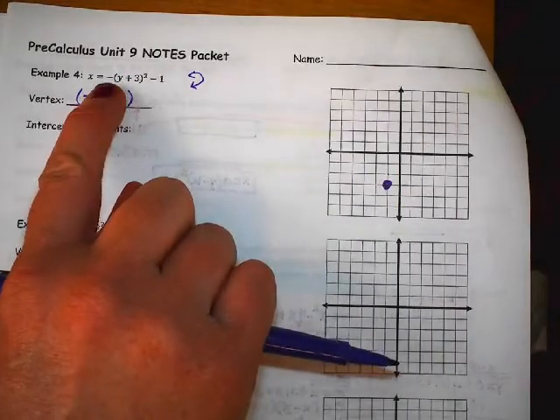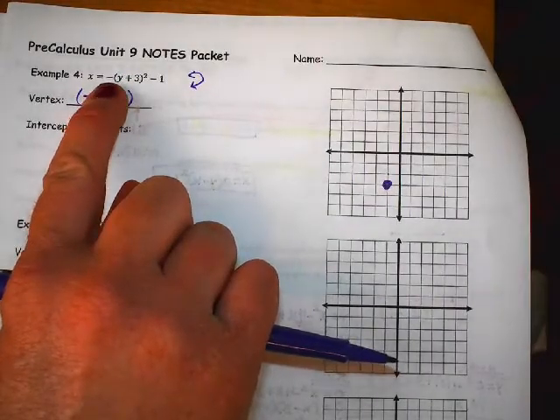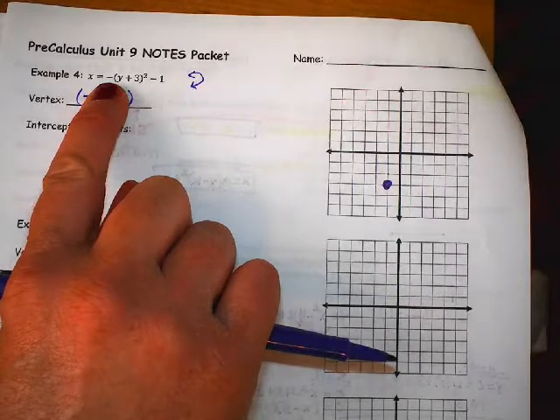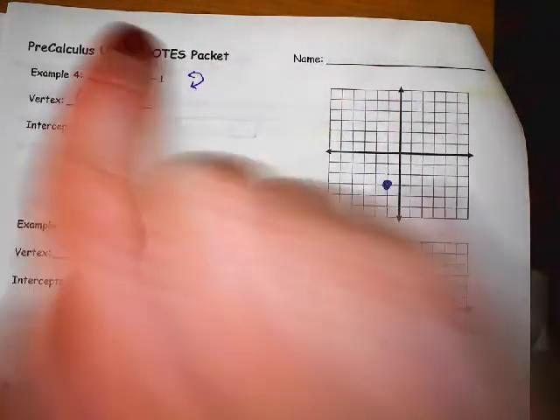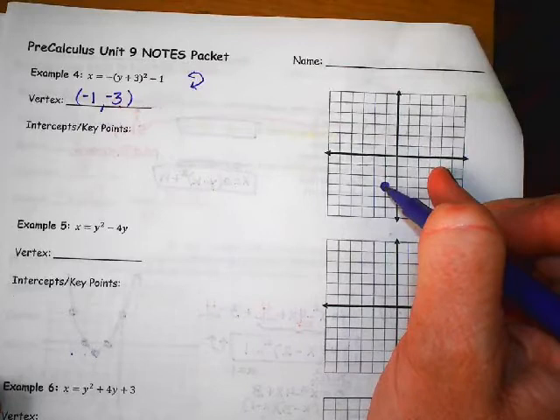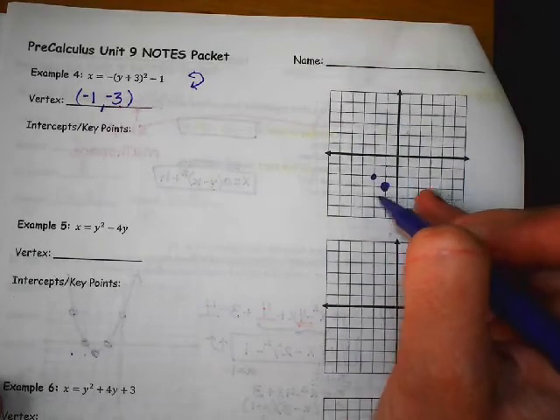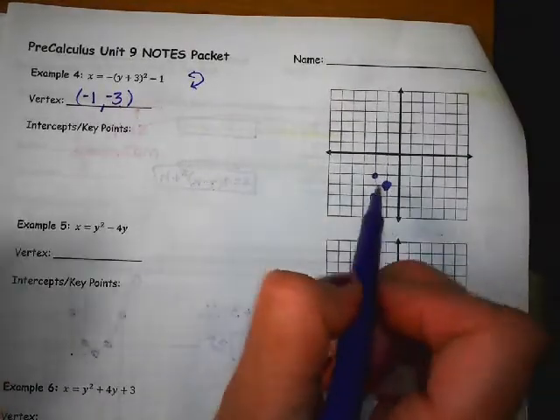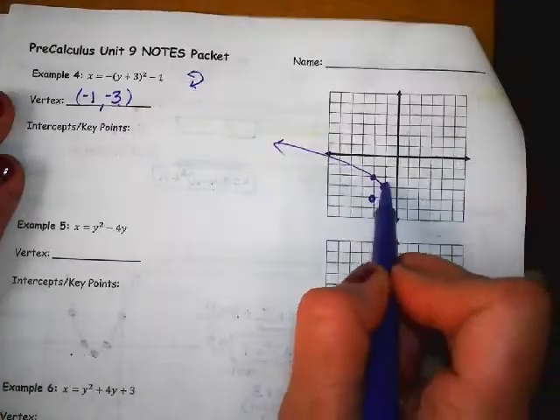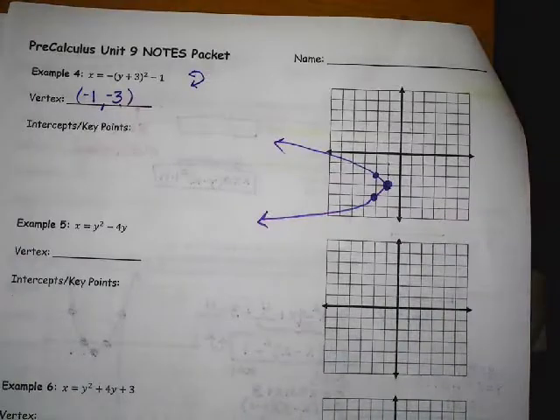My a value, this number in front here, it's -1, but the 1 value being the most important. To graph this from my vertex, I know it's opening left. I'm just going to go up 1 to the left 1, and down 1 to the left 1. And my parabola is going to look like this.